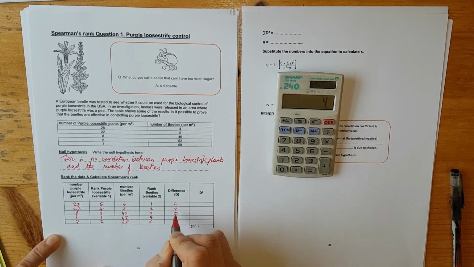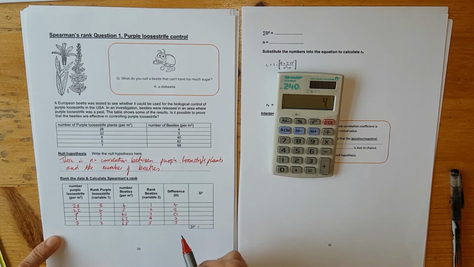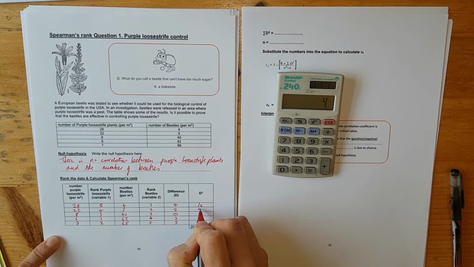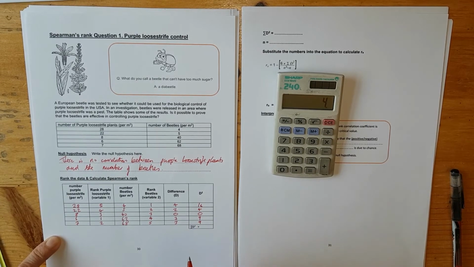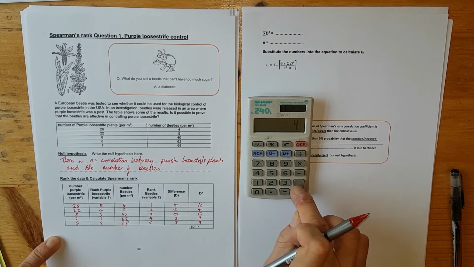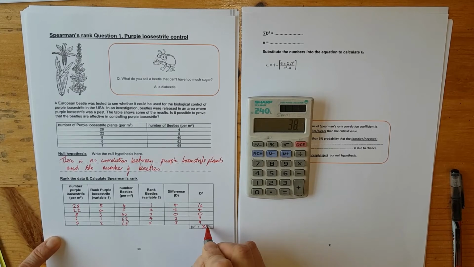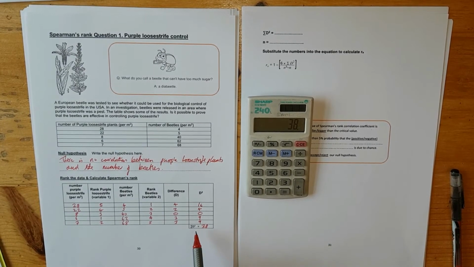You could put some minus numbers in here, but as we're going to square it, those minus numbers are going to disappear. So minus number times a minus number is a positive number. Square, so you can even do these in your head. 4 times 4 is 16, 2 times 2 is 4, 0 times 0 is 0, and 3 times 3 is 9, and 3 times 3 is 9. Add those together. 16 plus 4 plus 0 plus 9 plus 9 is 38. So that's the sum of the differences squared.